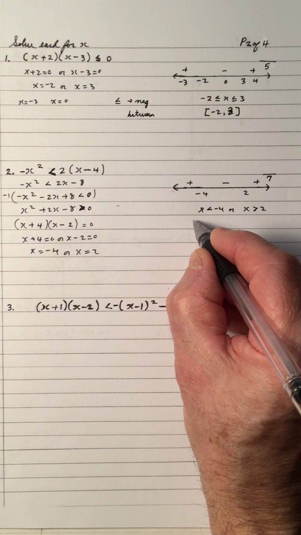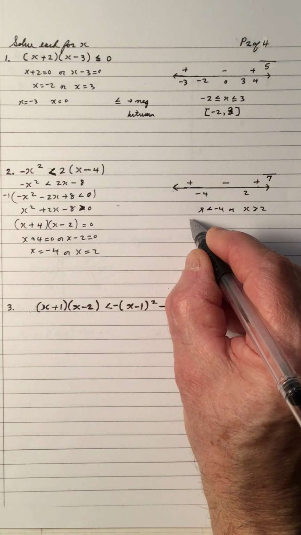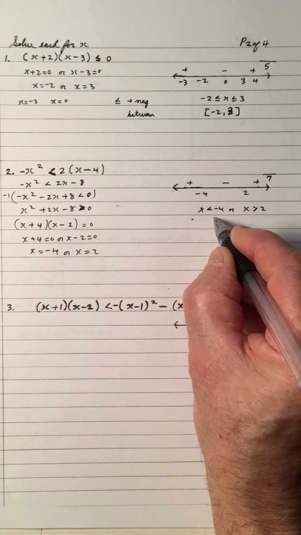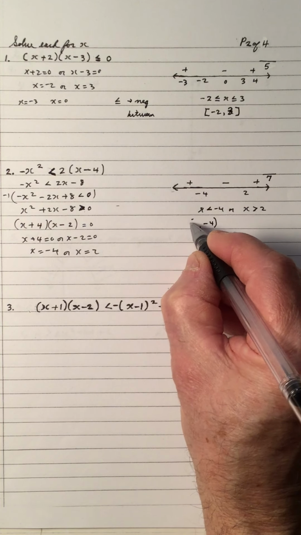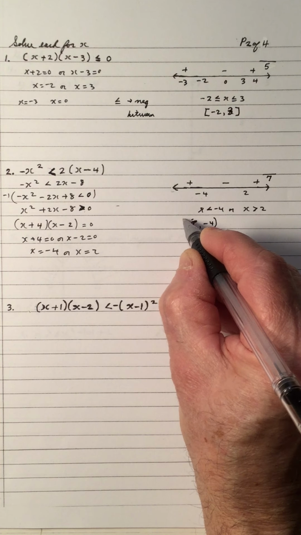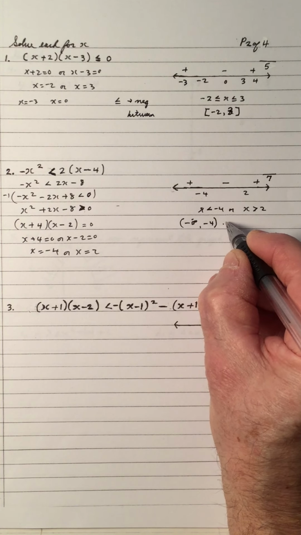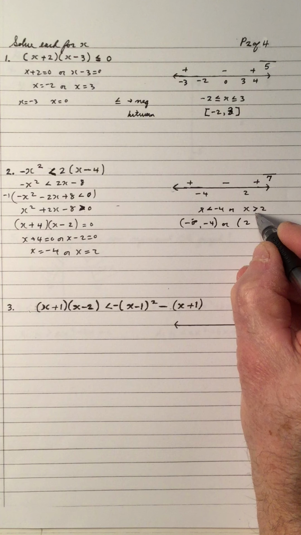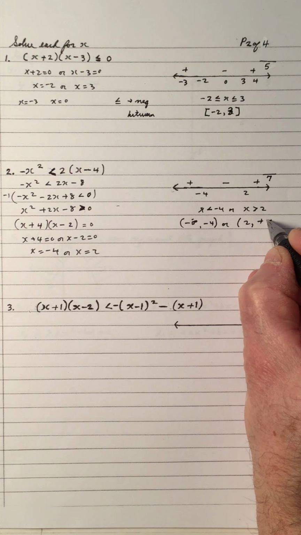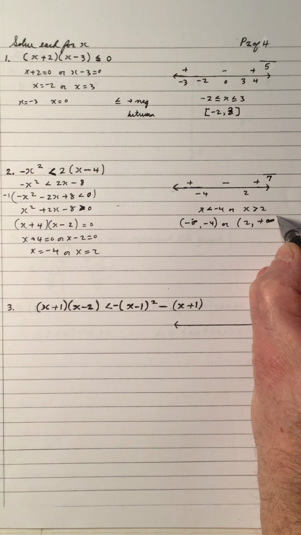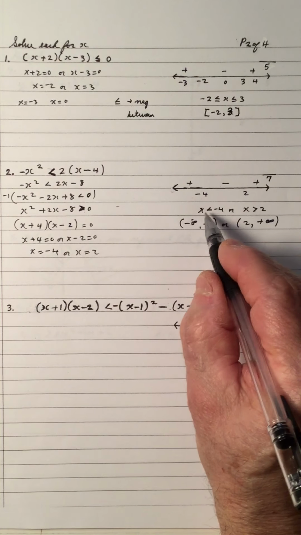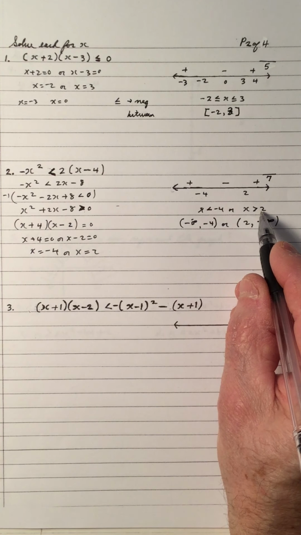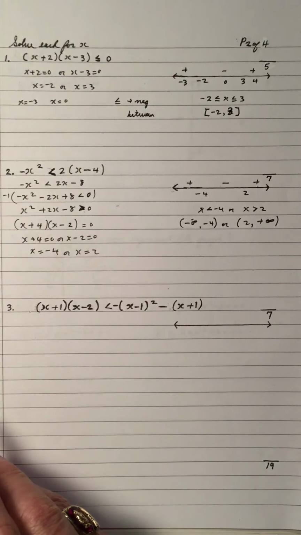And the interval notation is not equal to, so it's an open bracket at negative 4 going to negative infinity, open, and you could have a union, and this is an open bracket at 2 because there's no equal sign, going to positive infinity, open. So values less than negative 4 or greater than 2 will satisfy this inequality.